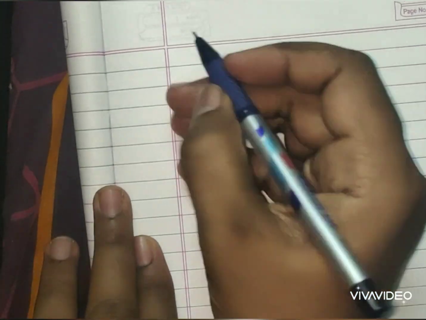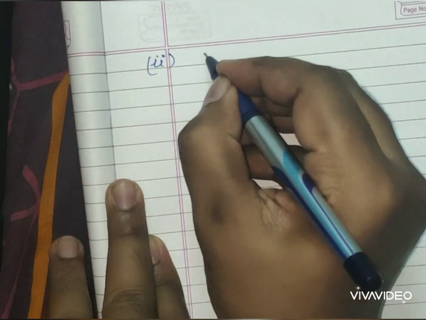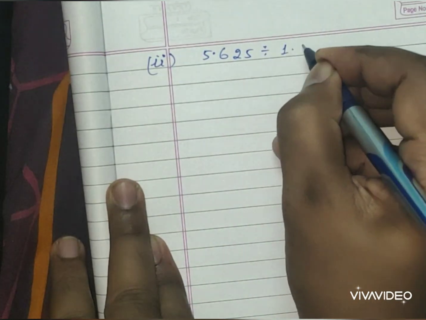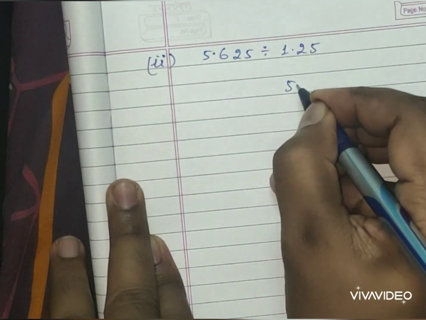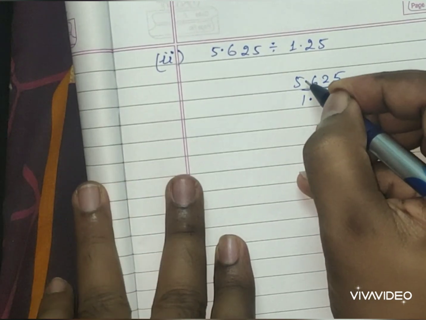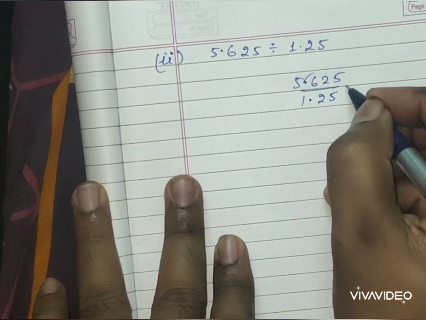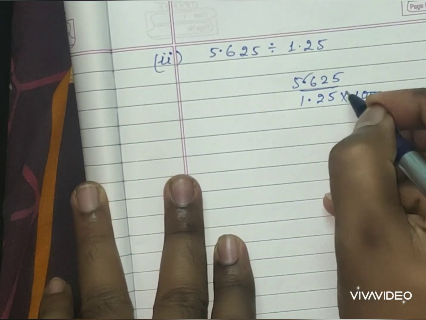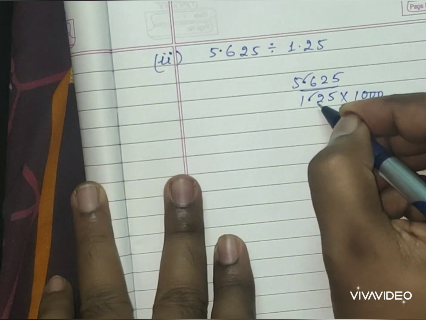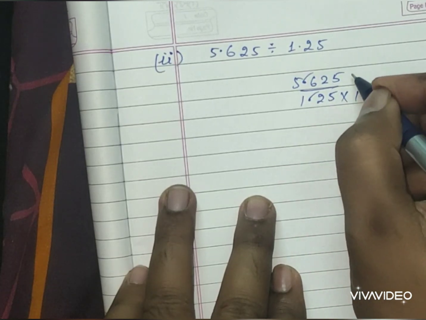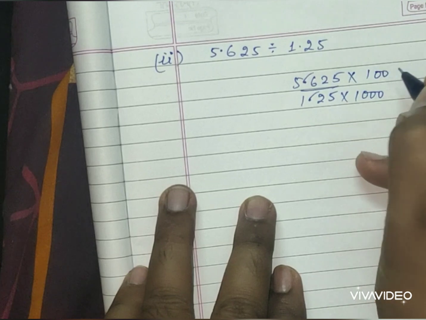Clear? Now let's see one more question based on it. Suppose 5.625 is written and you have to divide it by 1.25. So here you have to remove the decimal. After the decimal there are 3 digits, so we will put 3 zeros in the denominator, and after the decimal there are 2 digits in 1.25, so we will put 2 zeros in the numerator.